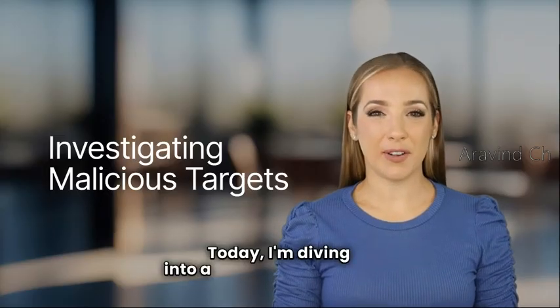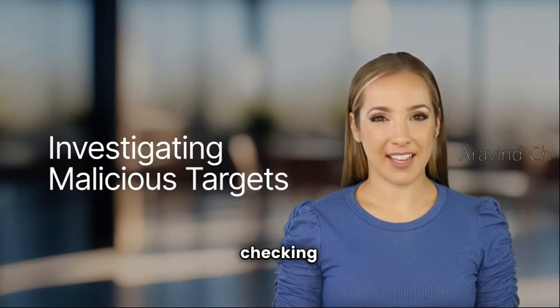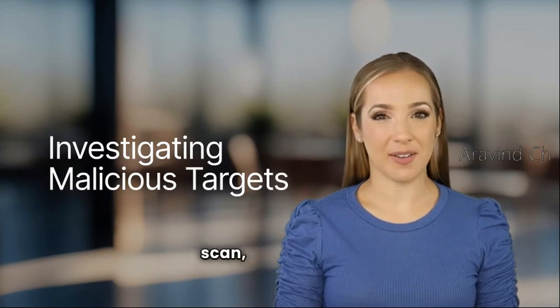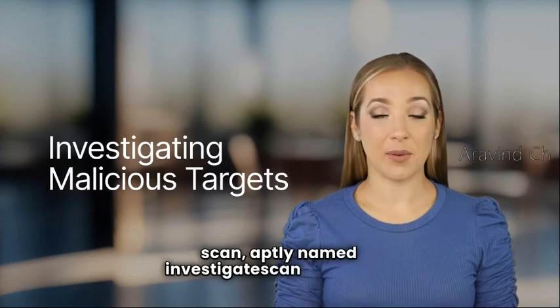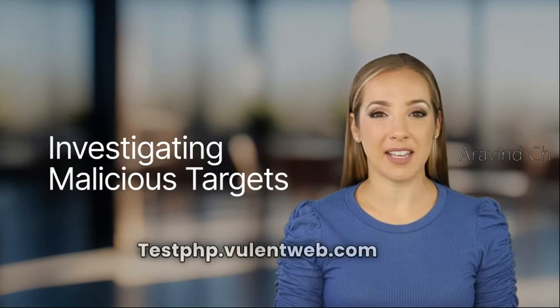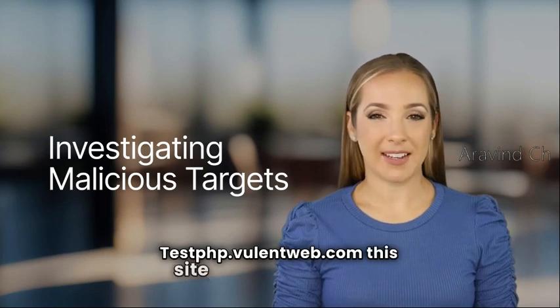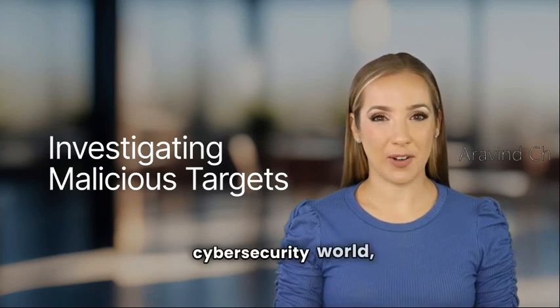Today, I'm diving into a critical investigation, checking if a target is malicious. I'm kicking things off with a new scan, aptly named Investigate Scan. The target? testphp.vulnweb.com. This site is notorious in the cybersecurity world, so it's a perfect candidate.